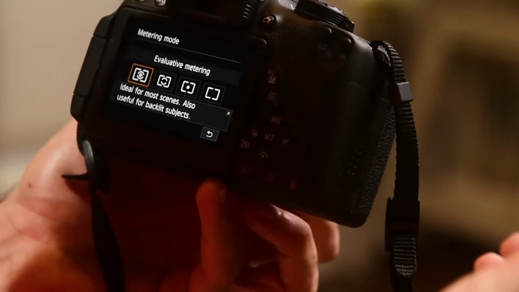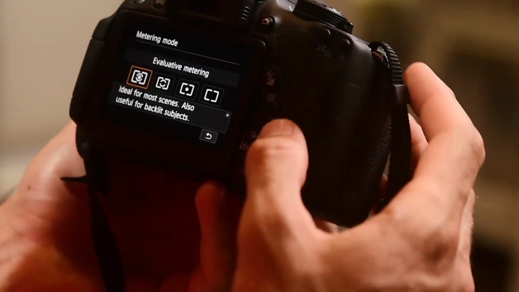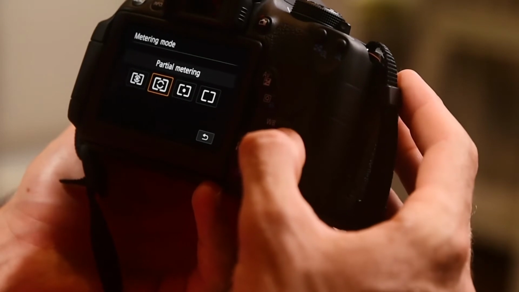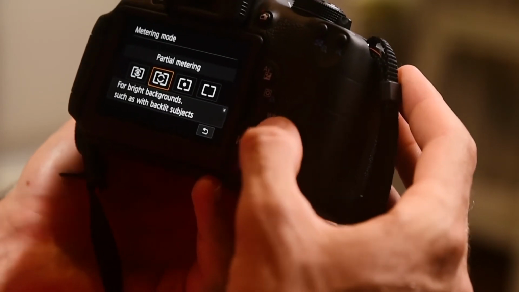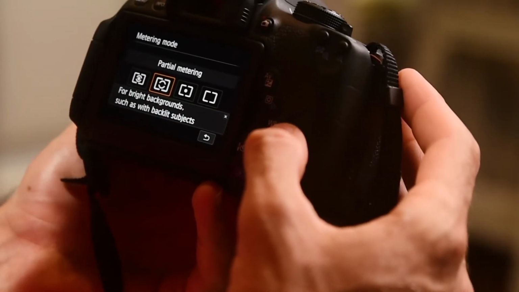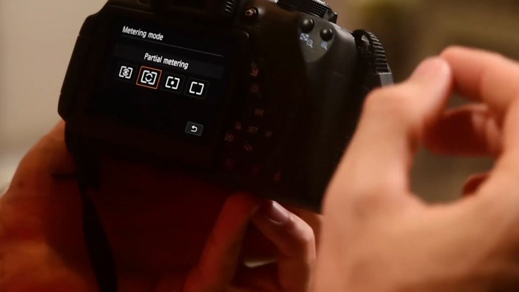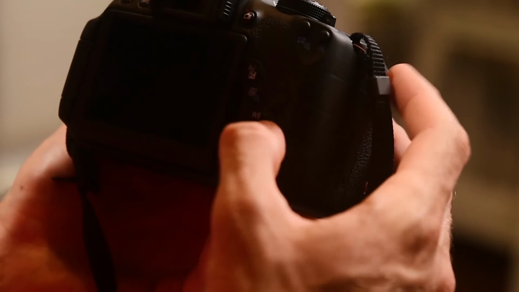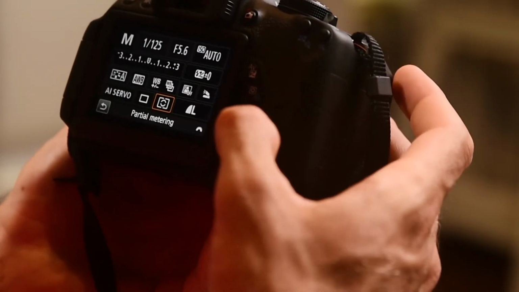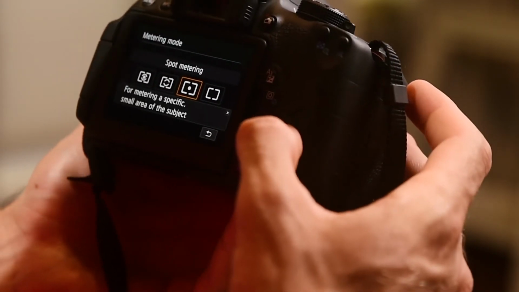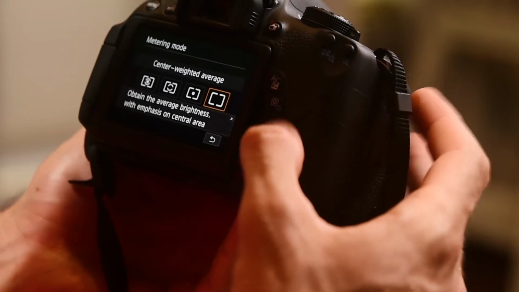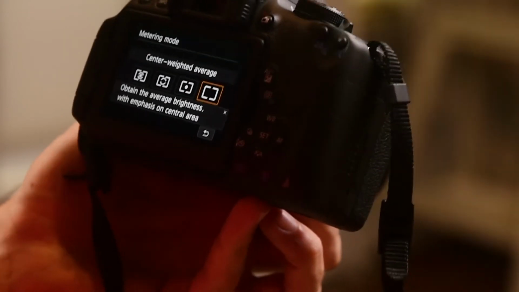Evaluative metering, which is basically the exact same thing as matrix metering, it's just a different word. Here we have partial metering. I'm not exactly sure what partial metering is. It probably considers the background a little bit, but doesn't give it as much credit as the center. Here we have spot metering, and then center weighted average or center weighted metering.